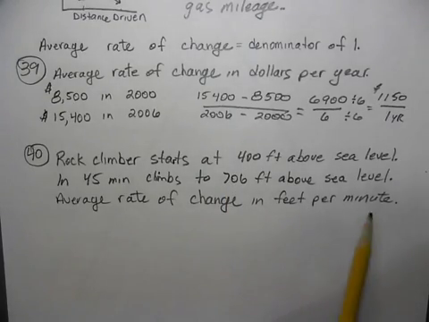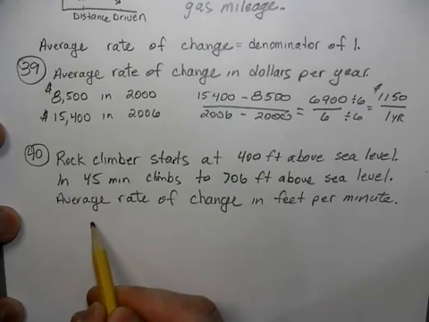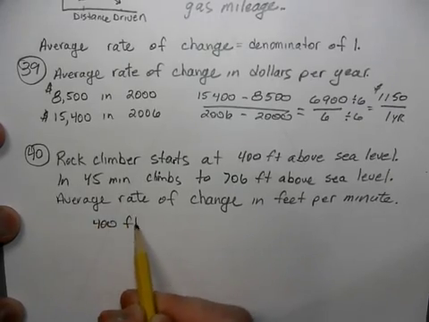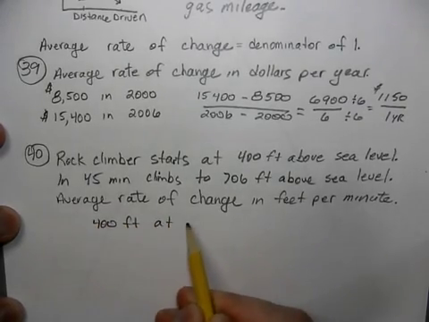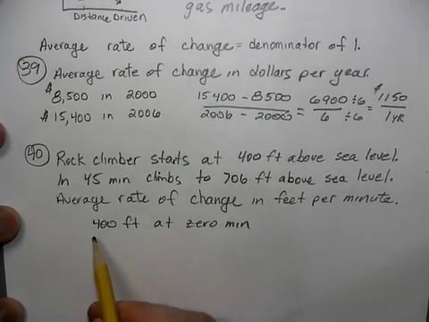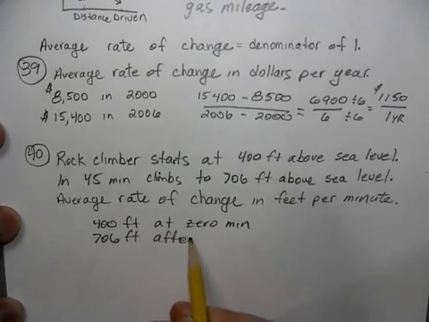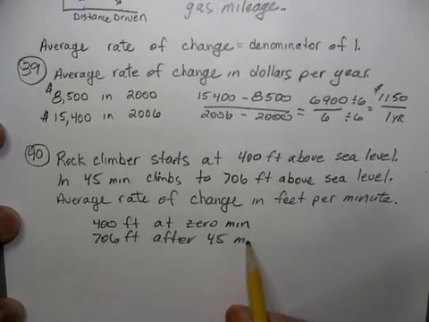So feet per minute. We're going to take our 400 feet at 0 minutes at the very beginning, and then we're going to take 706 feet after 45 minutes.